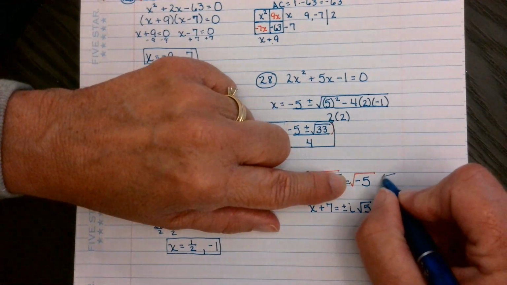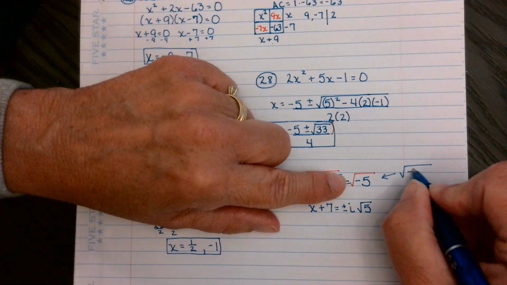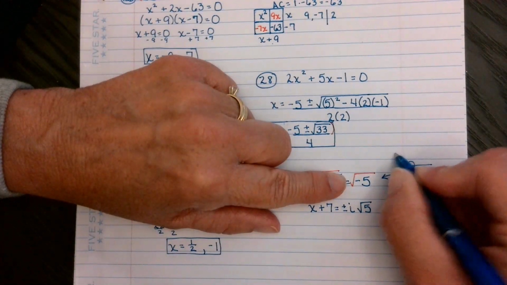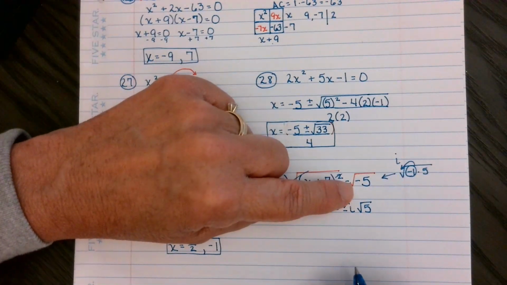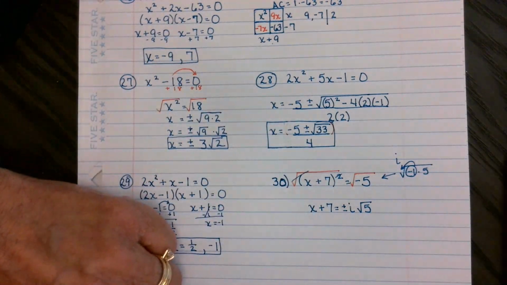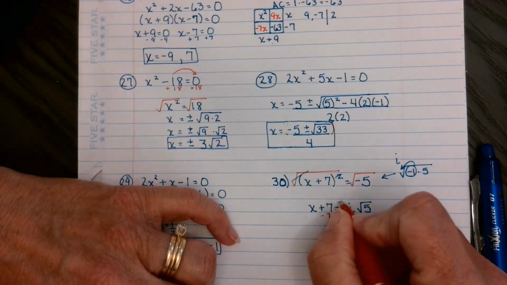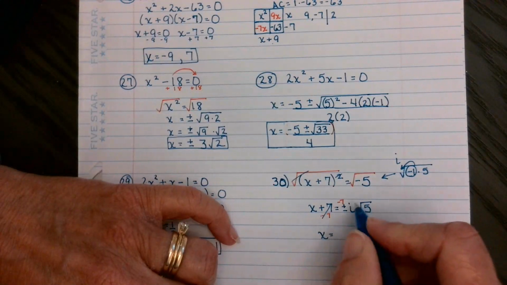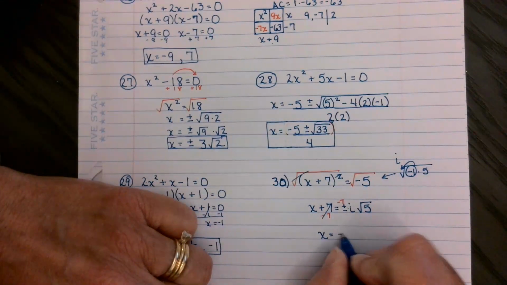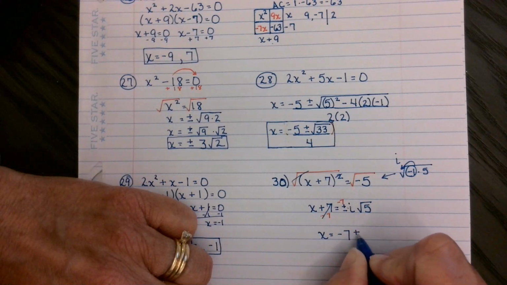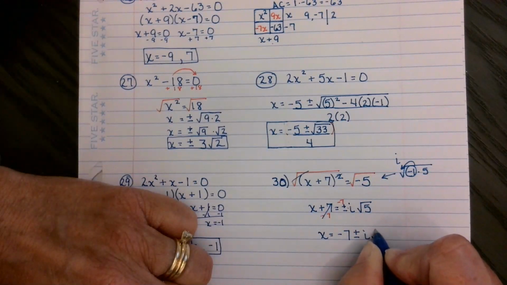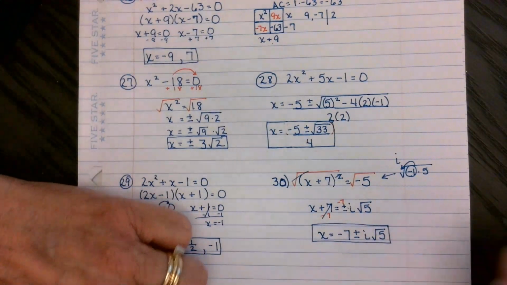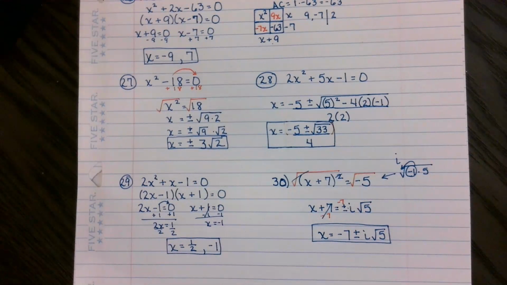Why is that? That's because I can rewrite that as negative 1 times 5. The square root of a negative 1 is i. And again, we put that square root in there, so it's got to be plus or minus. Now I'm going to subtract 7. That cancels out. I like my plus or minus to come second, so I write it as negative 7 plus or minus i times the square root of 5. Now, if you put the minus 7 last, that's fine.